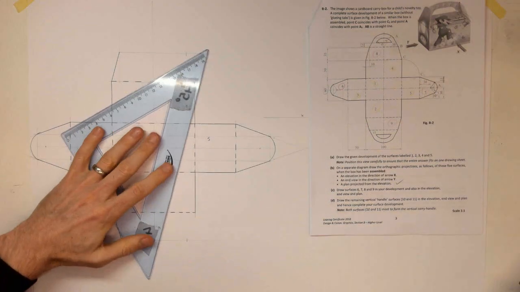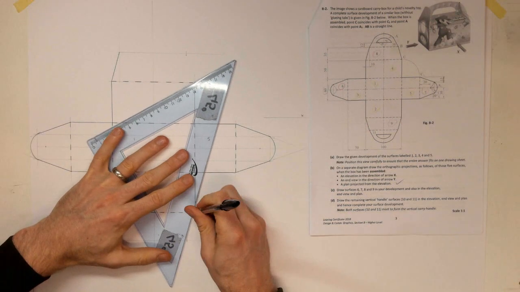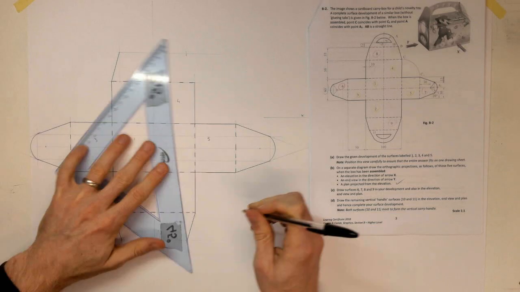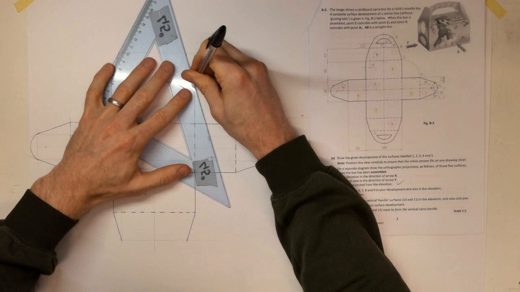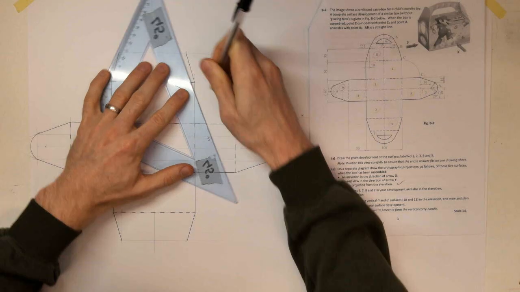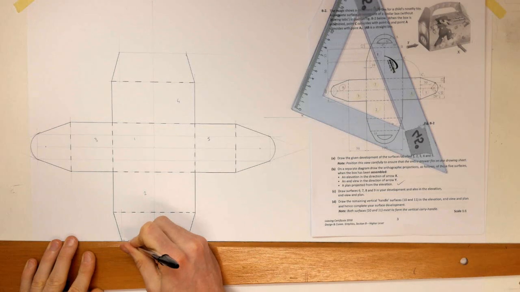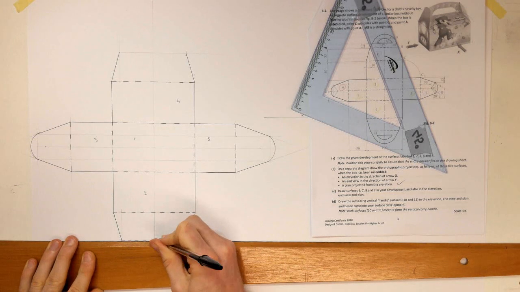Okay, so heavy lines. And then my hidden detail lines. So this is kind of a slow question, or there's a bit in it.